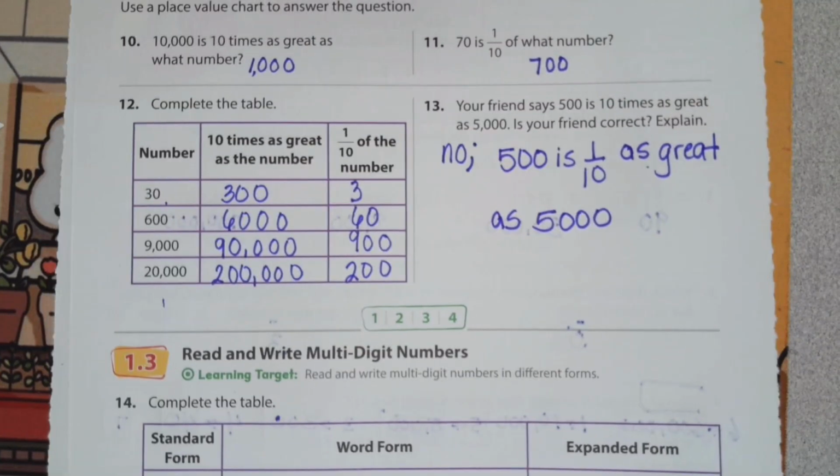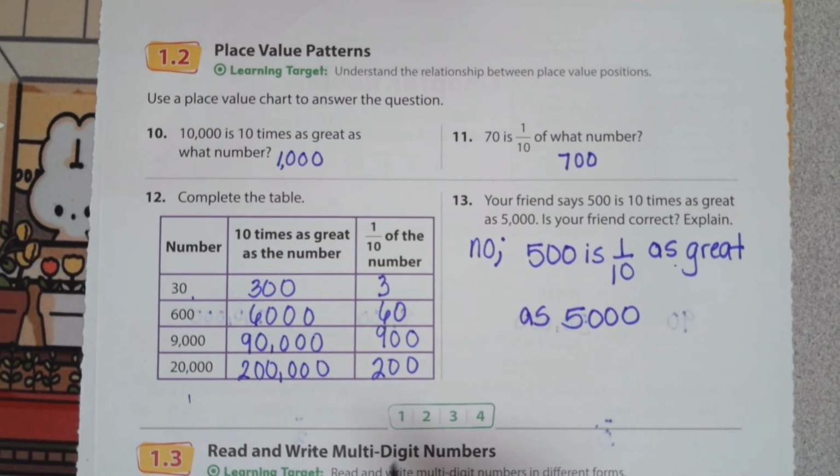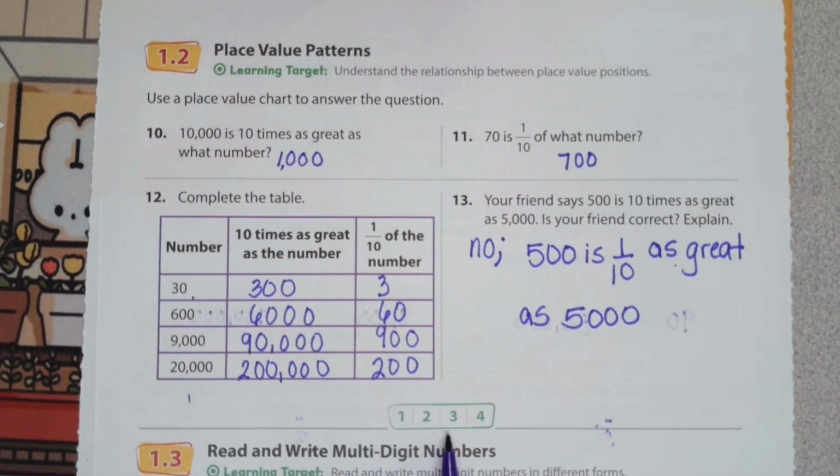Okay, so rate yourself. Boys and girls, please. Rate yourself on how well you did in lesson 1.2. Here's your scale. Remember, you put 1 if you need a lot of practice, 2 if you didn't do so well, 3 if you are okay, and 4 if you are 100% sure on how to do this type of exercise. Are you rating yourself? Okay, be honest, okay?